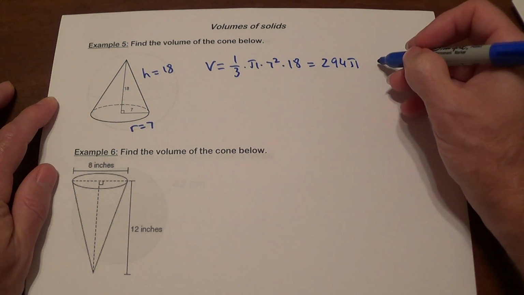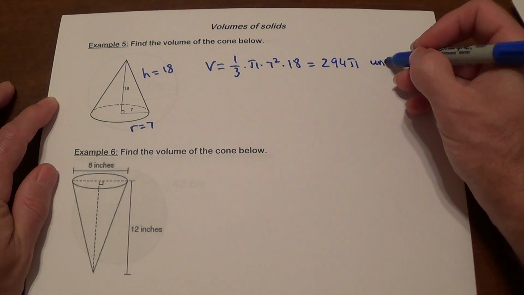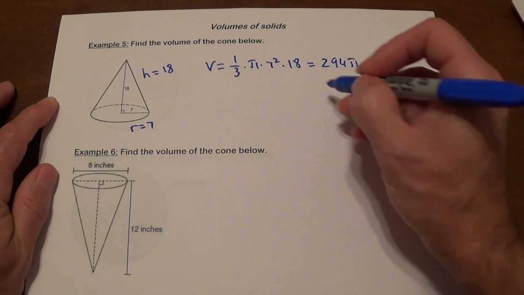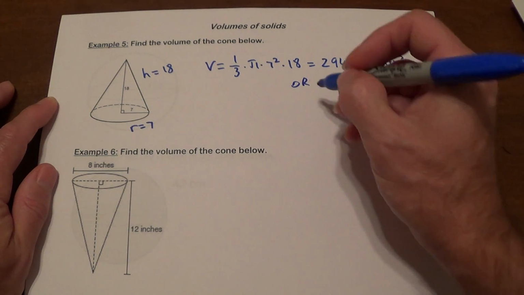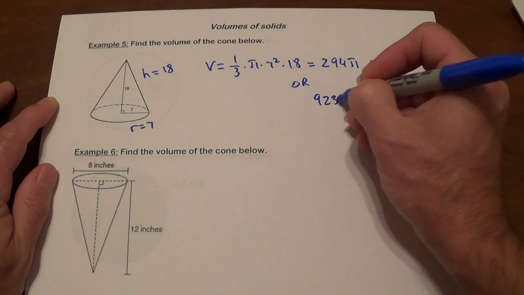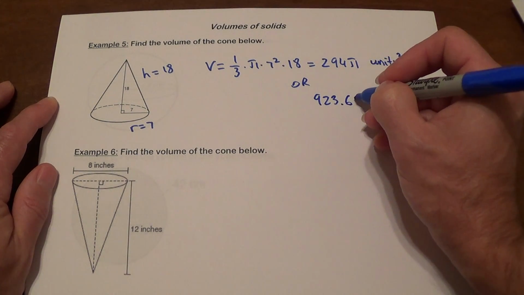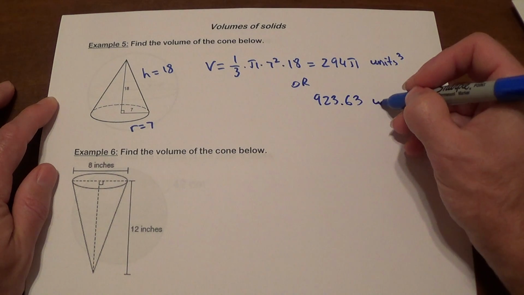We don't have specific units, so it's cubic units. Or if you want to approximate this, then you multiply this answer by pi, and you're going to get 923.63 cubic units.